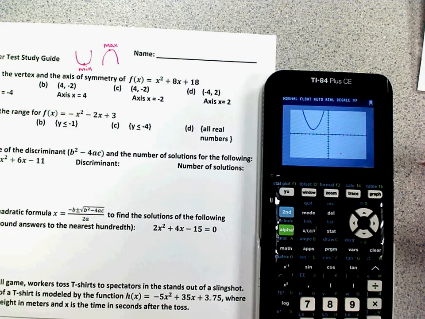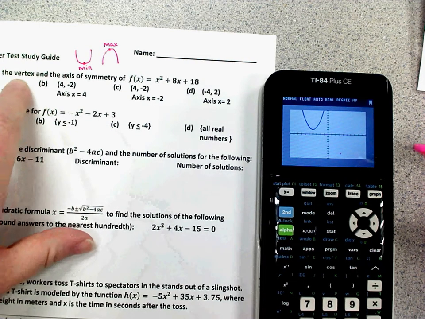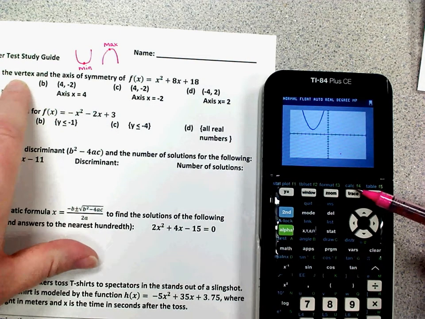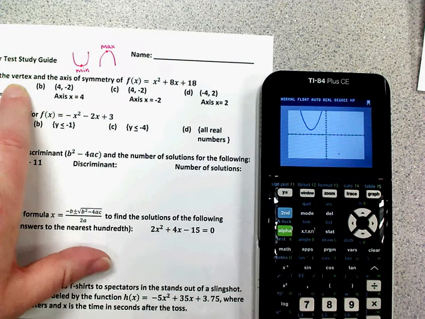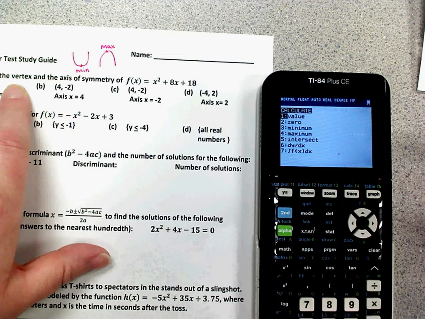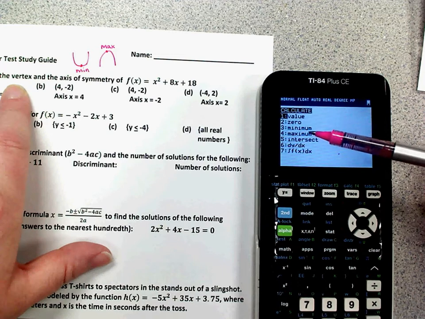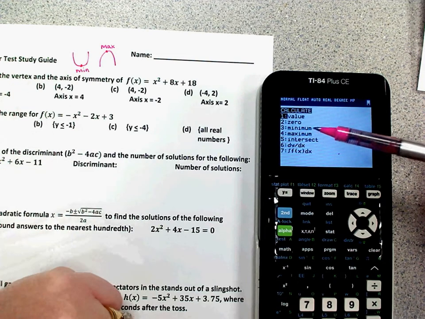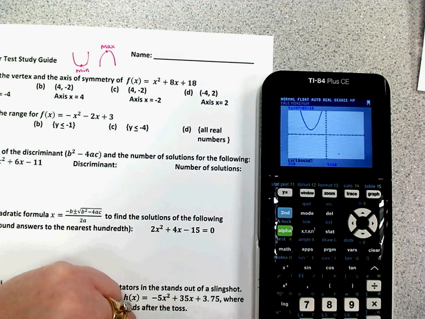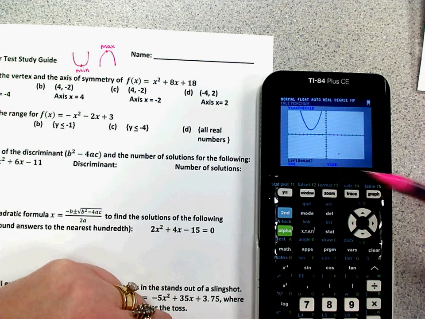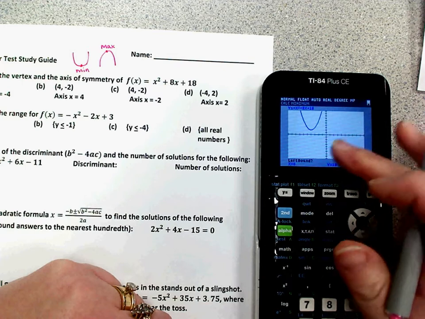but it's always good to check anyway. So to find that vertex, I'm going to go to the calc menu just like I did for the solutions on 11 and 12. But this time I'm not looking for the point of intersection. I'm looking for either the minimum or the maximum. And remember, ours was at the bottom, so it's a minimum. So I'm going to press number 3 for minimum. It's going to ask me 3 questions, but you can't just enter your way through these.